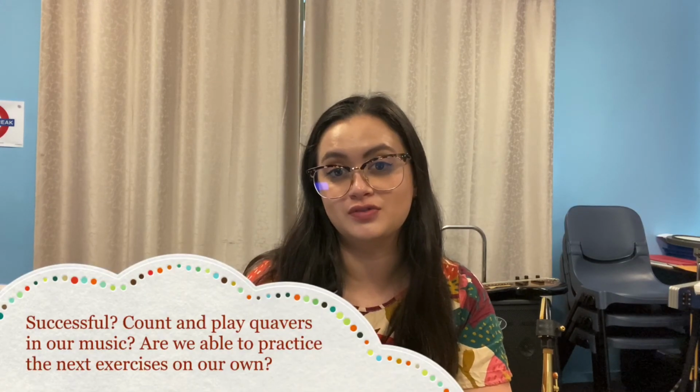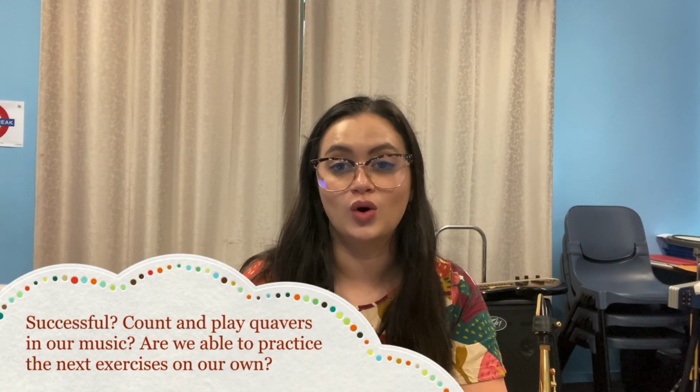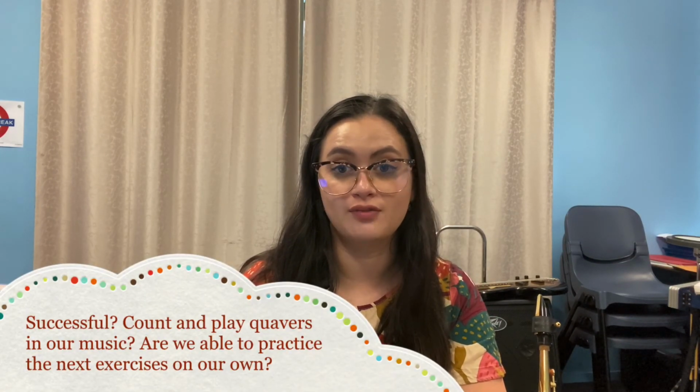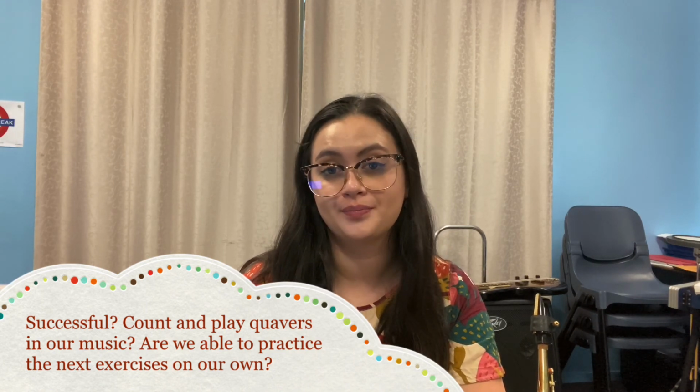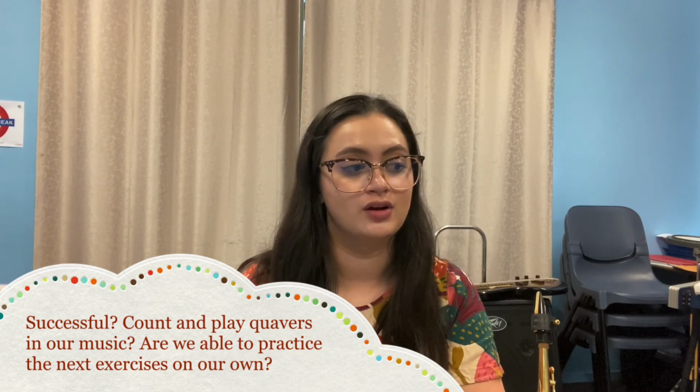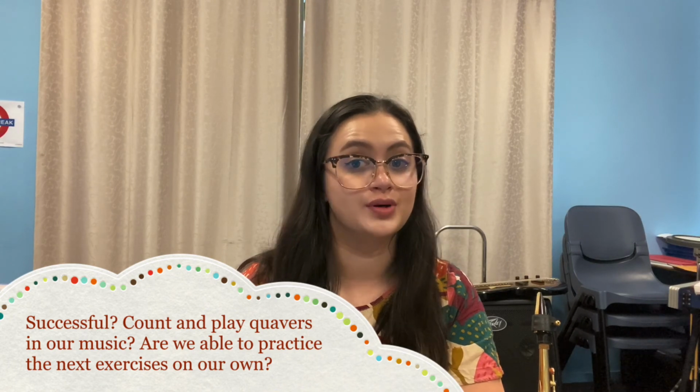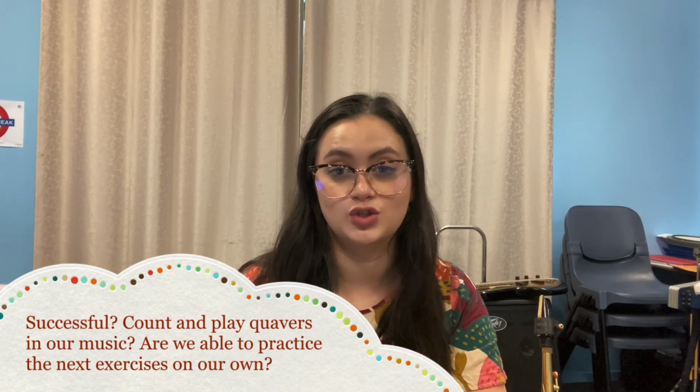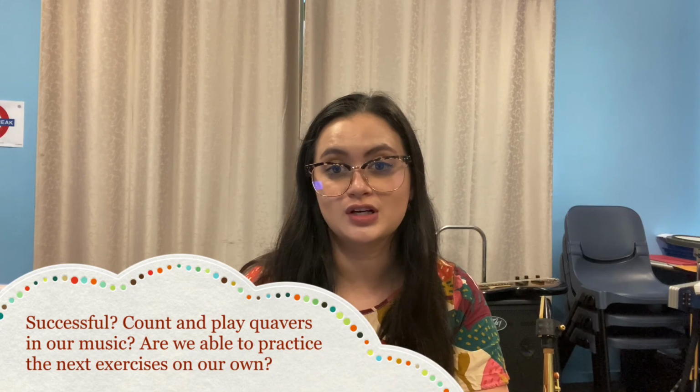How successful do you feel in your quavers? Could you play them on every single beat? 1, 2, 3, and 4? How accurate were exercise 45, 47, 50, and 52? Give yourself a score out of 10 for accuracy on each one.